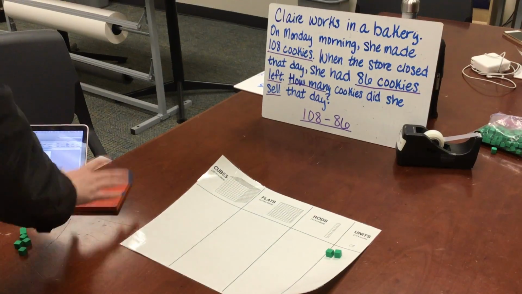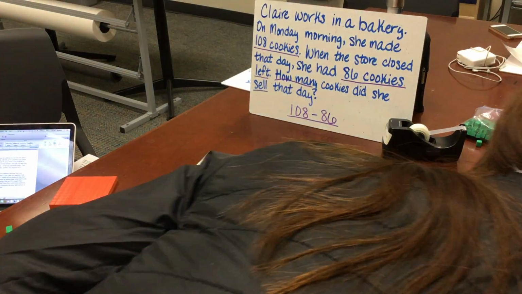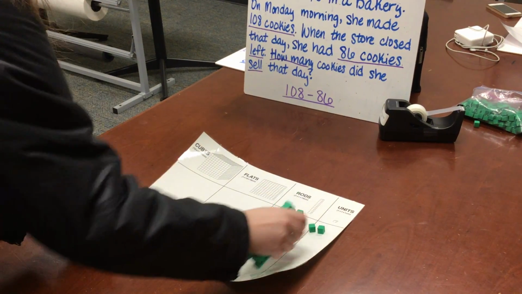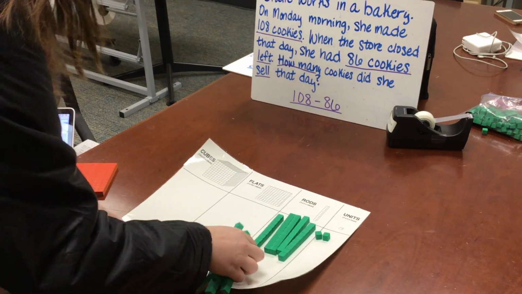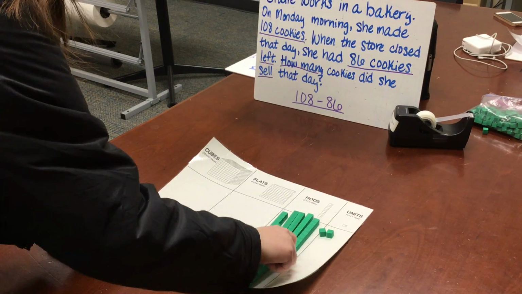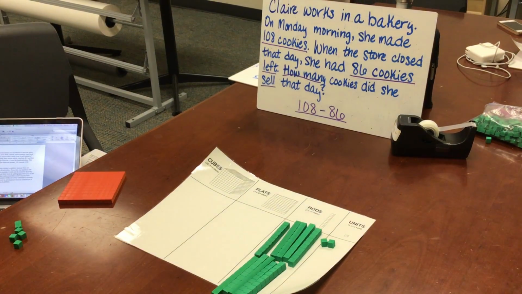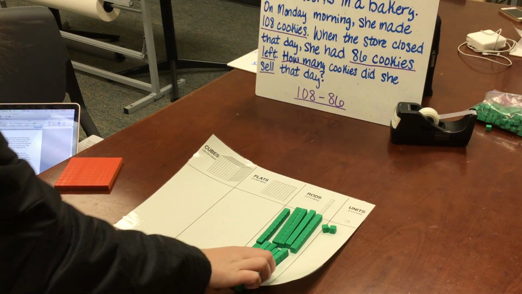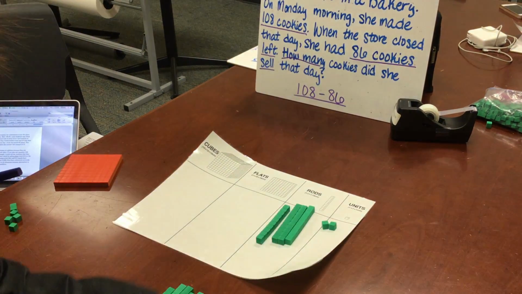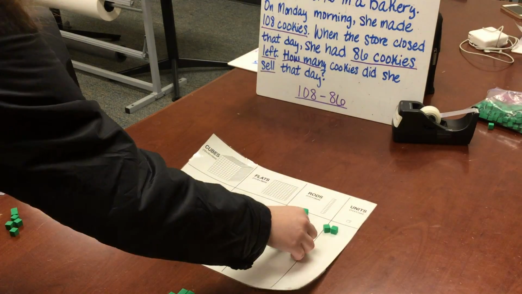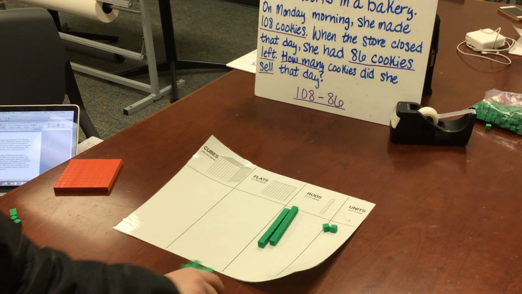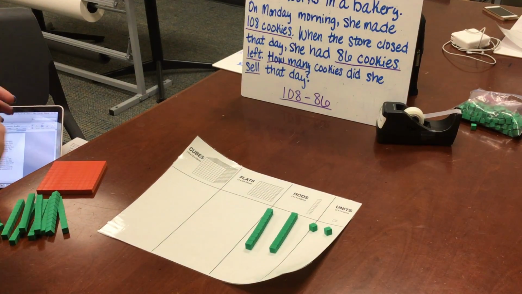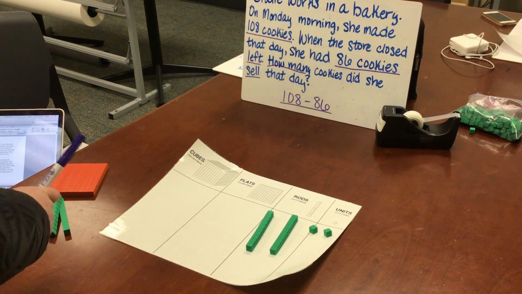So I'm going to pull this away and put 10 rods, because 10 rods is the exact same thing as one flat. It's just regrouped. So now what we need to do is take away 8 rods. So here's 5, 6, 7, and 8. And we are left with 2 rods and 2 units, which would equal 22.